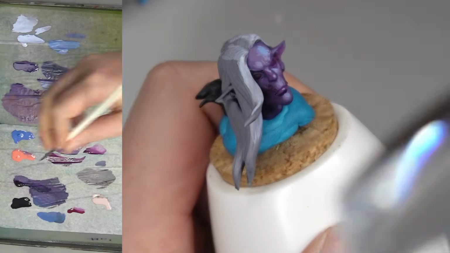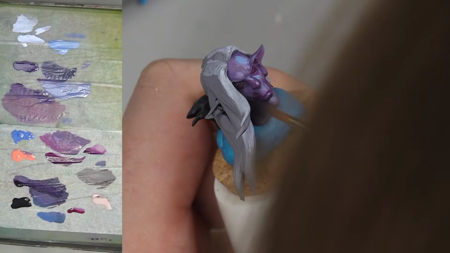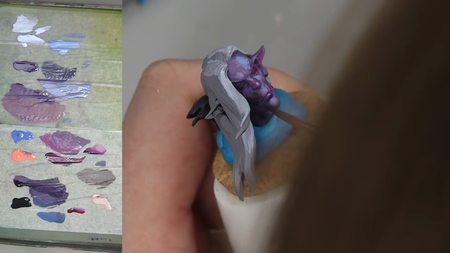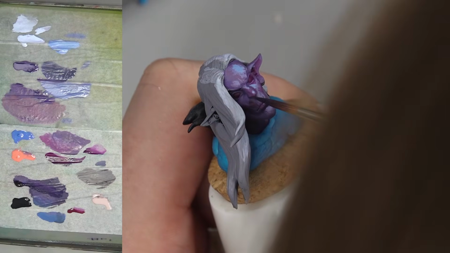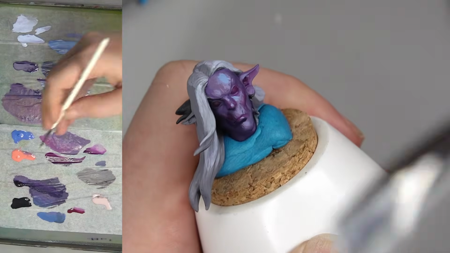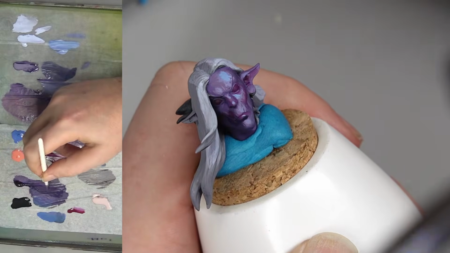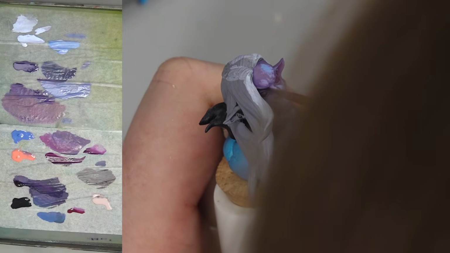If I want to push some deeper shadows in, I can. Like areas way back in here, maybe I increase the shadows a little more, things like under the nose and around the eyes, what are called occlusion shadows.